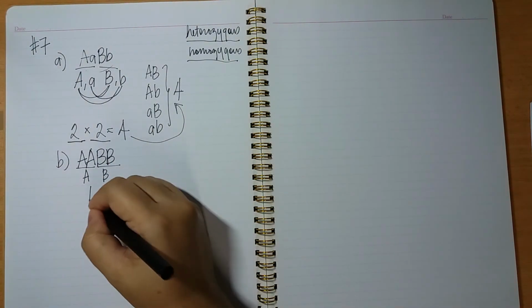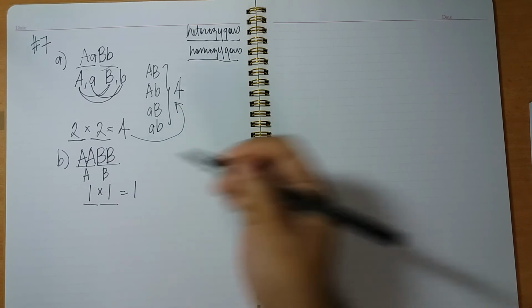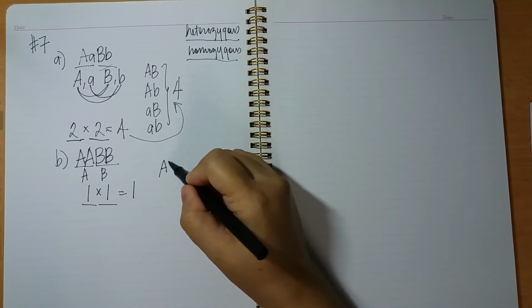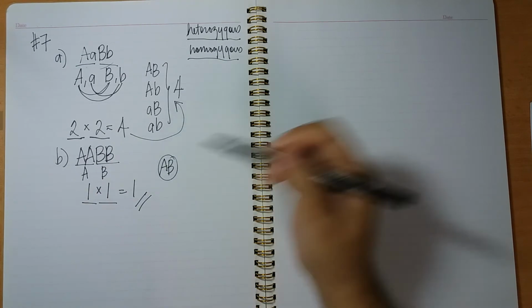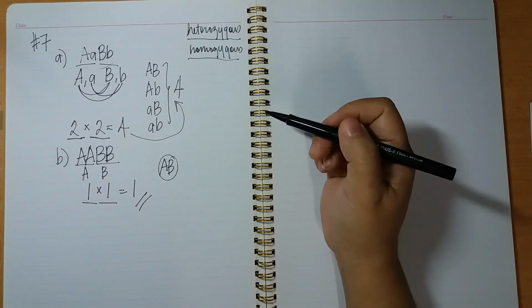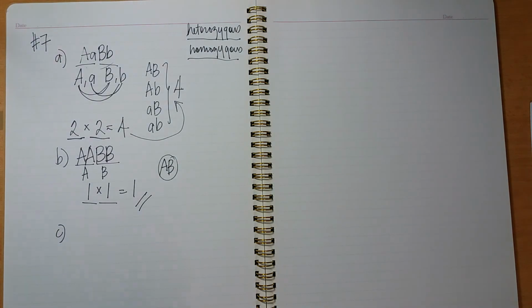So, isang possibility lang for each. Right? So, all the gametes here would contain big A and big B. So, the answer here is 1. Okay? Ito, wala sa problem. Pero, pakita natin kung anong C. Bigyan ko kayo ng C.